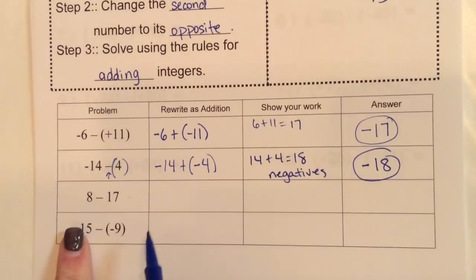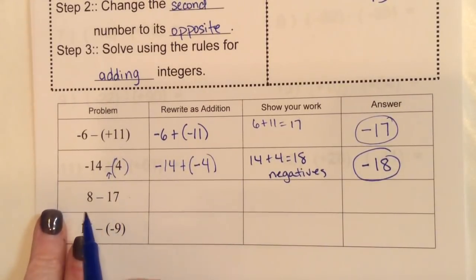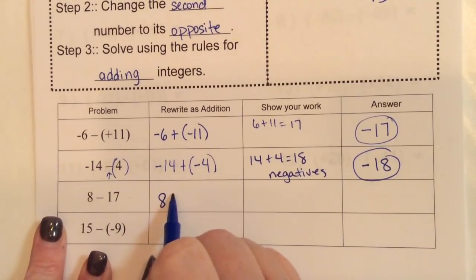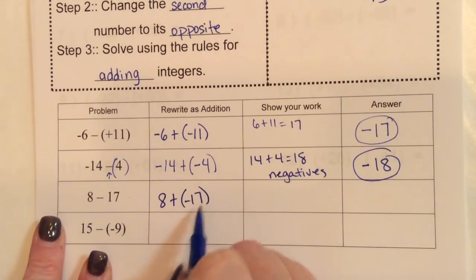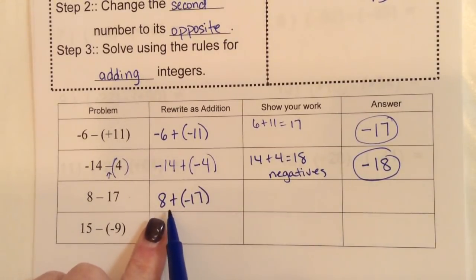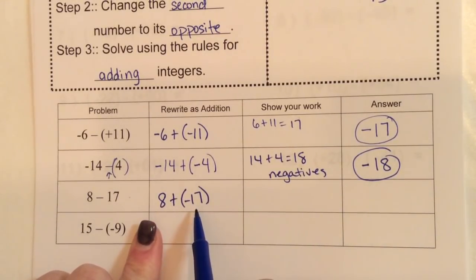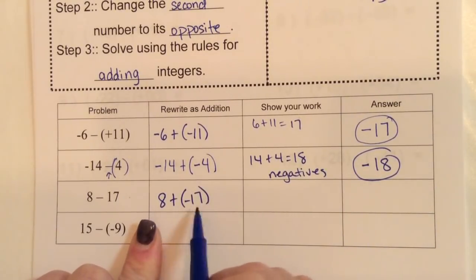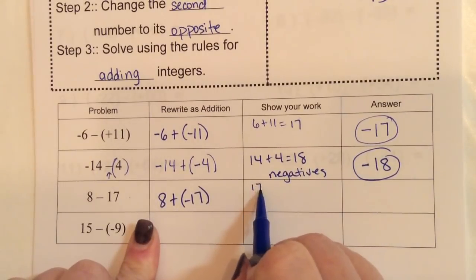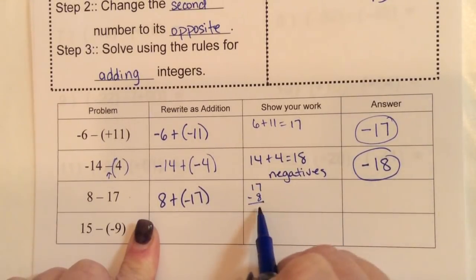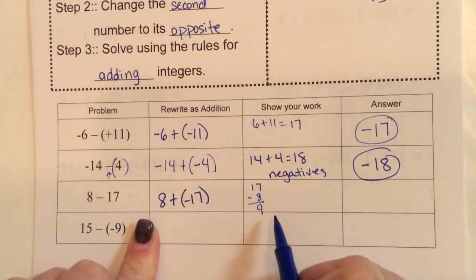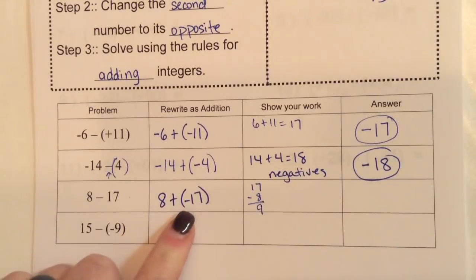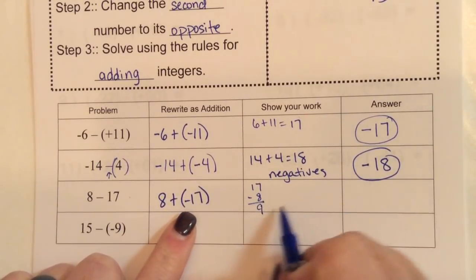Okay, I'll do one more so that it has a different sign, okay? 8 minus 17. Okay, this becomes 8 plus -17. Now we have a different problem here. We have a positive number and a negative number that we're adding. And so those rules that we already learned about told us that we ignore the signs and we subtract them. So 17 minus 8 is 9. Now, I look at my two numbers. I look at that 17 and 8, and which one's bigger? The 17, and it's negative, so my answer is negative.